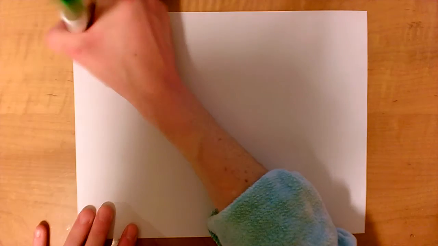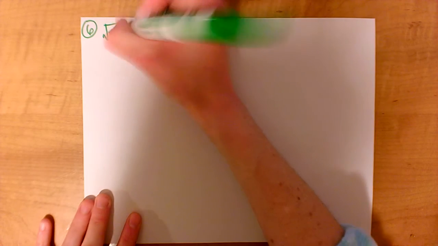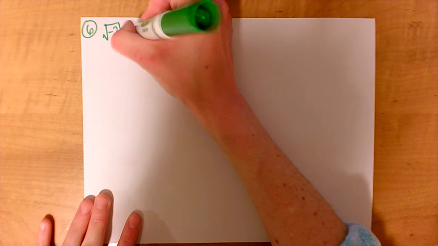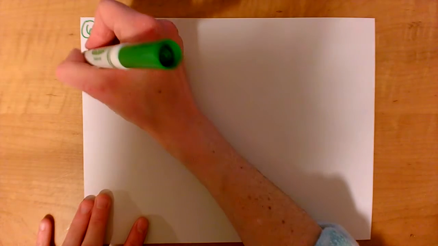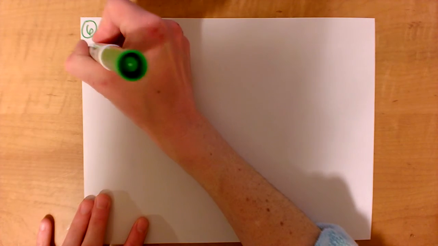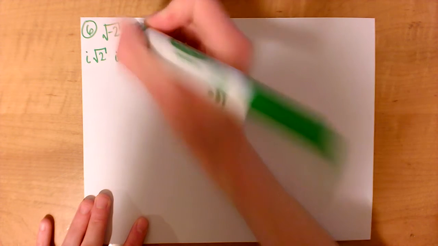So your answer is negative 9. So going on to number 6. So for number 6, we have a similar type of problem. I've got the square root of negative 2 times the square root of negative 32. So the first thing we want to do is pull our i's out. So we'll have I root 2 times I root 32.